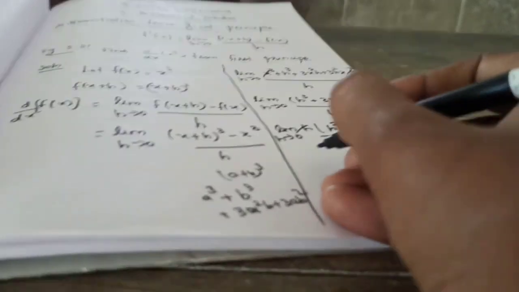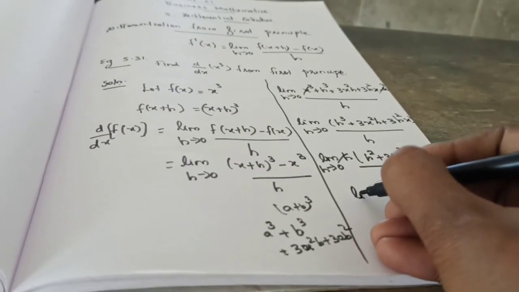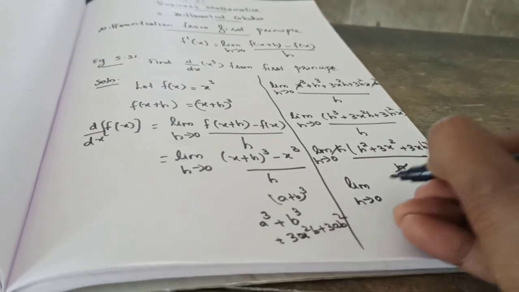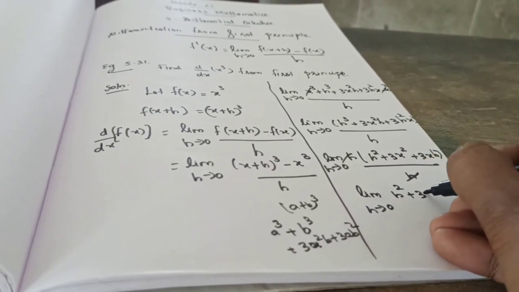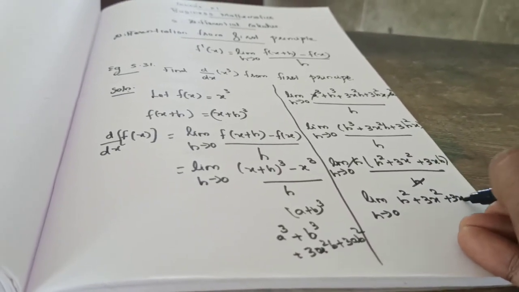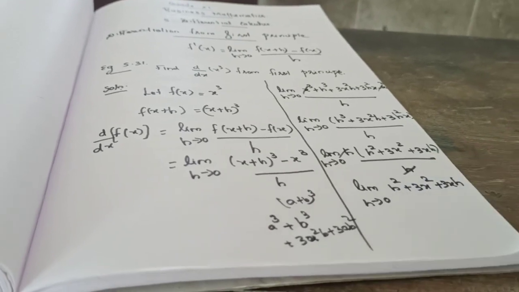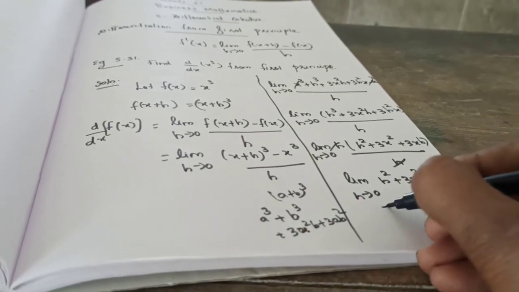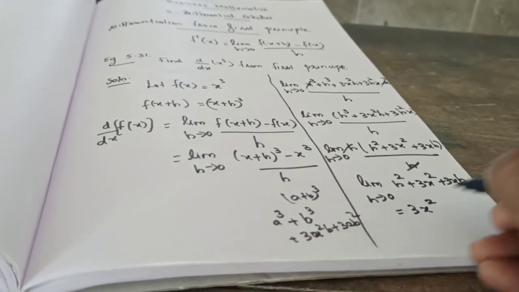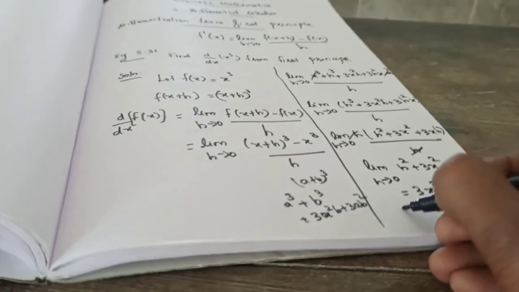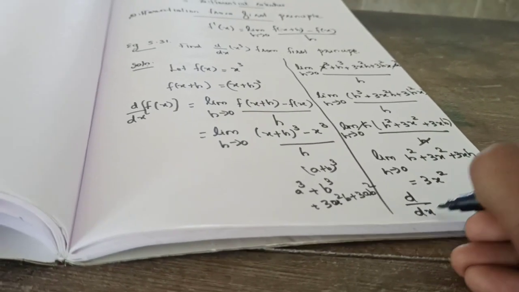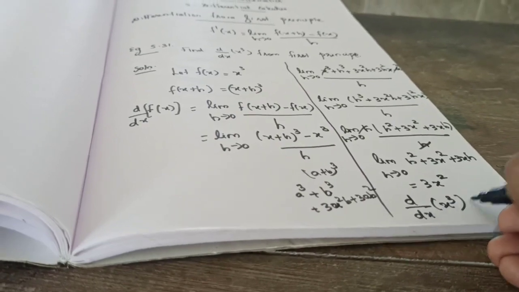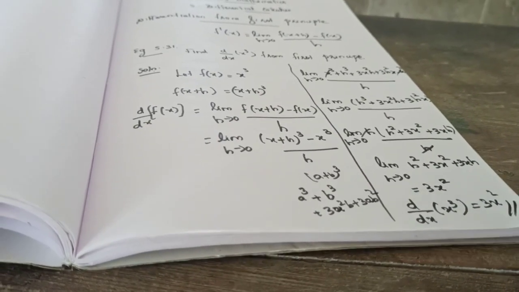Then what's the balance? Limit h tends to 0 of h square plus 3x square plus 3x h. So in the place of h you need to apply 0. What's the balance? 3x square will be the only balance. So what's the answer? d by dx of x cube is equal to 3x square. This is the required answer.